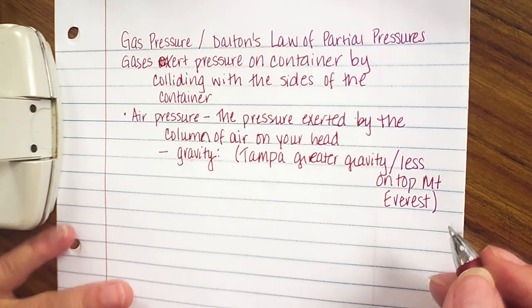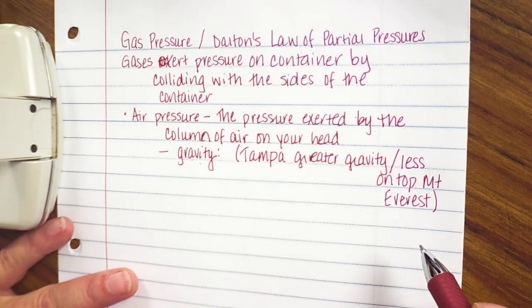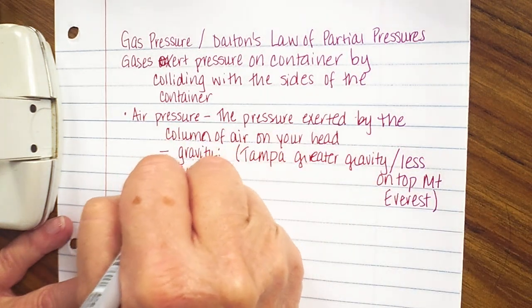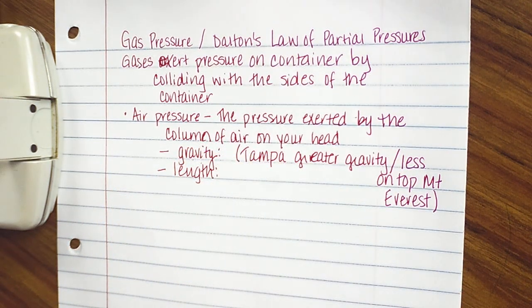All right, next. So gravity is one reason for this air pressure change. Another reason is the length of that column. So think about the fact that if you're on top of the mountain, that column is shorter, right? Than the column is if you're at sea level. So the column of air on top of my head at sea level is 5 miles longer than the column on top of my head if I'm standing on the top of Mount Everest. Because if I'm standing on the top of Mount Everest, the column is 5 miles shorter.